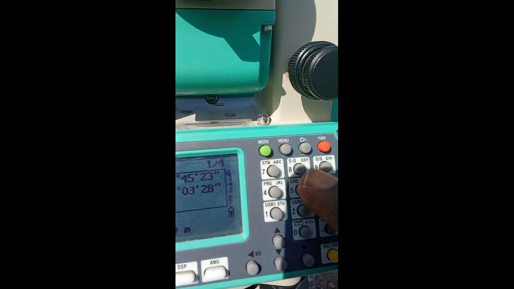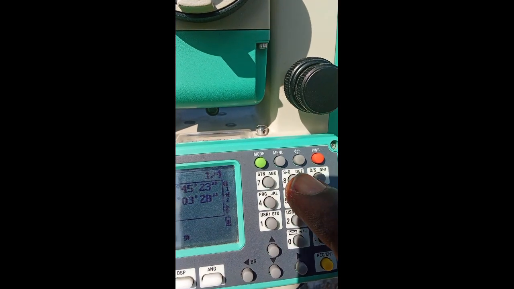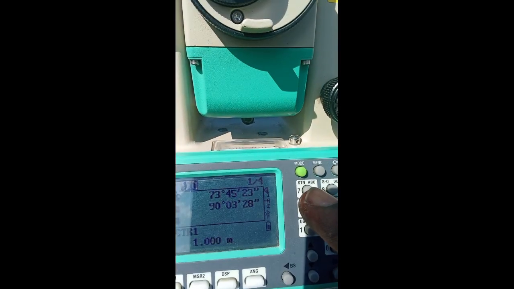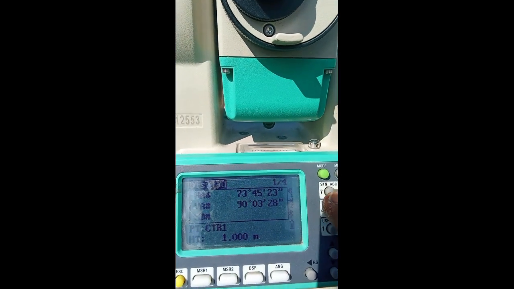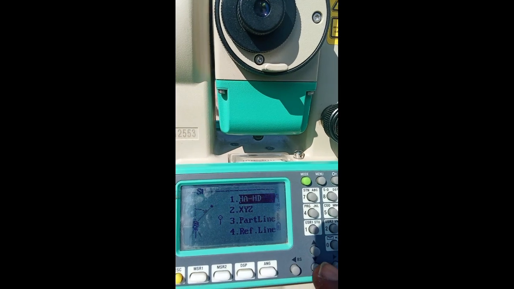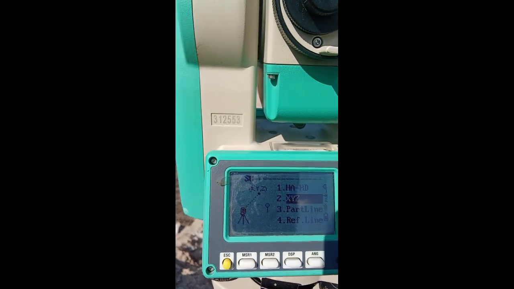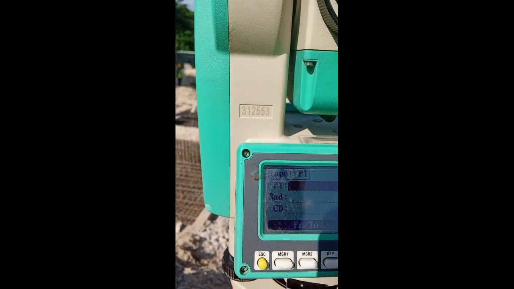You can see it here. That is number 8. Wherever you have this SO, that SO means setting out, and this STN means station, where you do your setup and your orientation. So I'll press 8 for setting out. Then I'll go to XYZ. That's where I'll input the eastern, northern, and height.